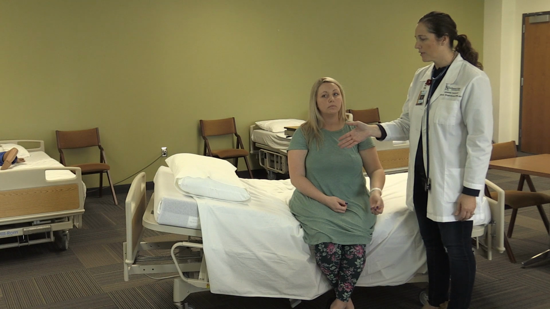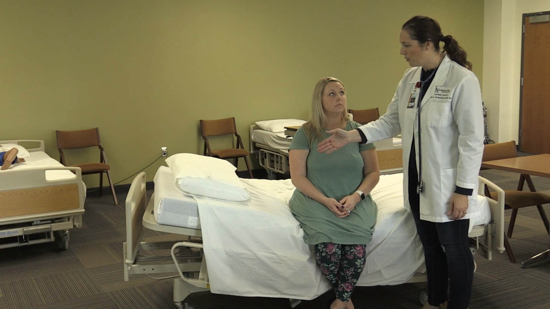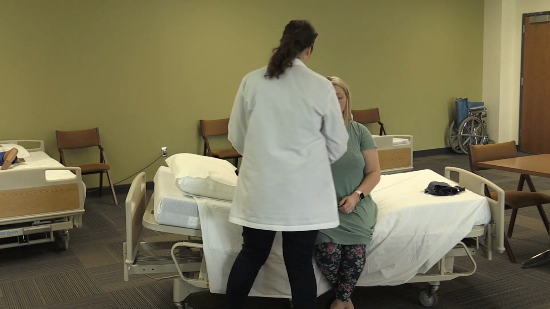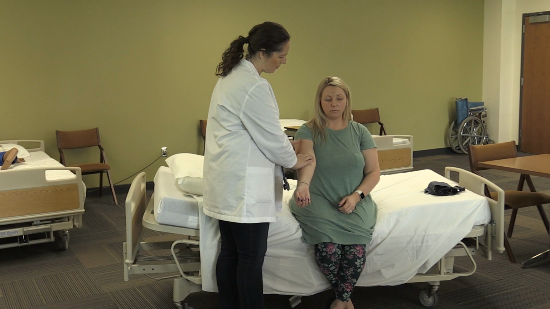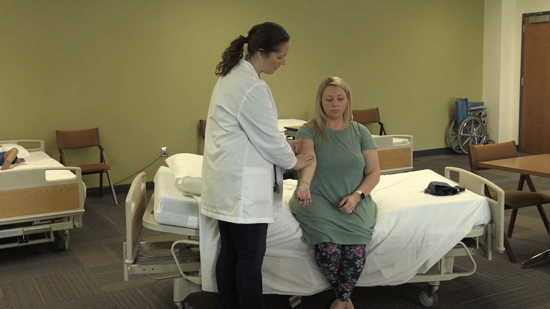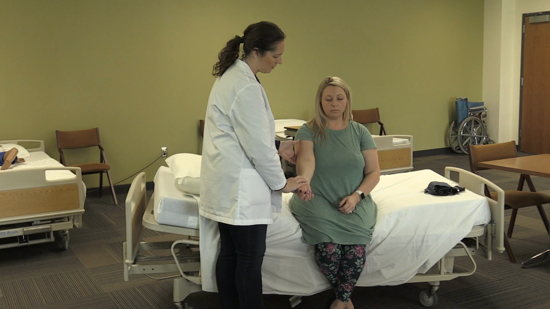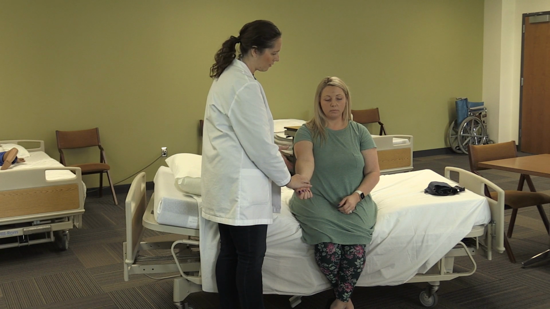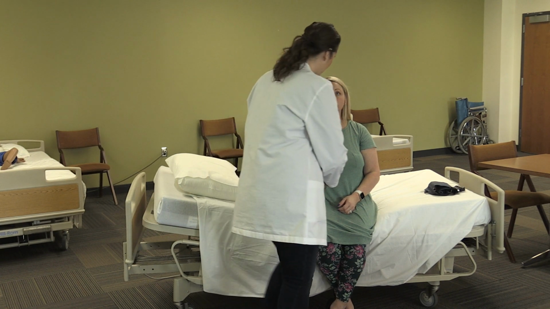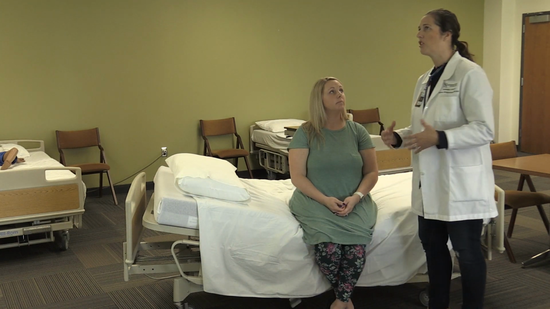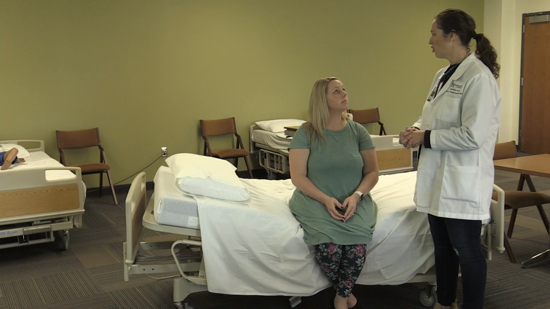Then I'm going to move over to the other side and do the exact same thing, where I'm going to assess the brachial, her radial, and her ulnar pulse. Okay, and yours all feel good. I would say +2. Okay.